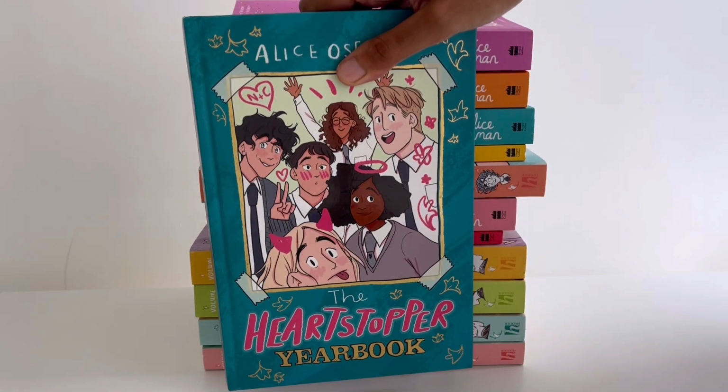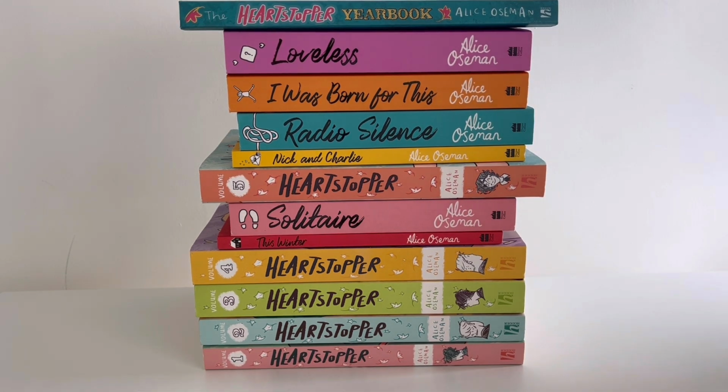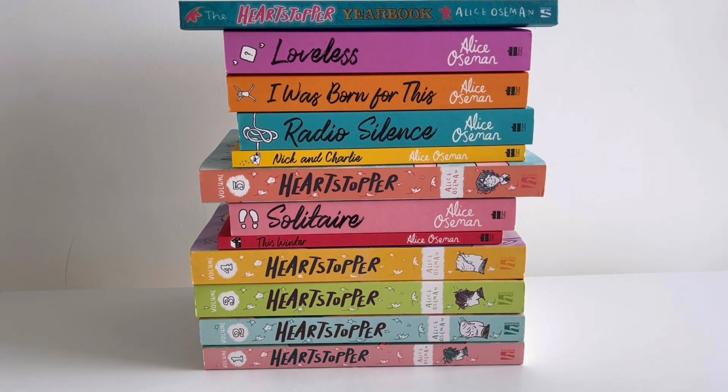The Heartstopper Yearbook. You can read this even after the Heartstopper series. The yearbook mentions Alice's process of writing the characters and has a few mini comics in it.